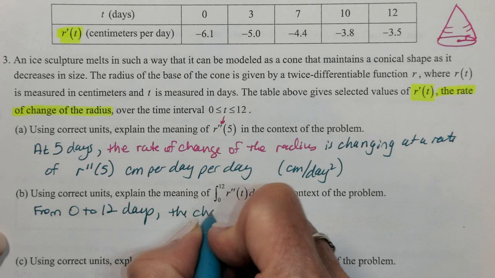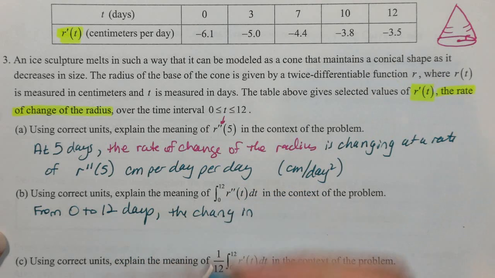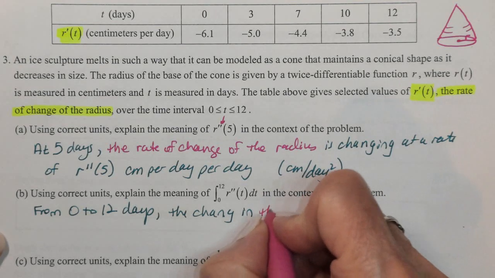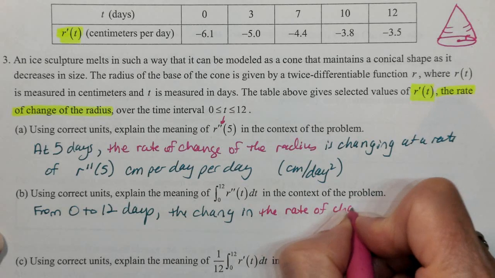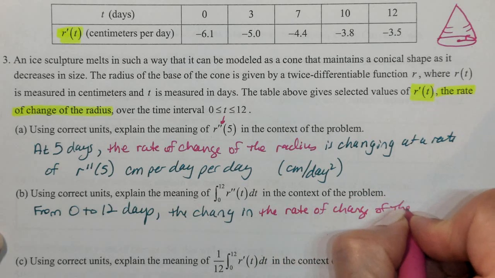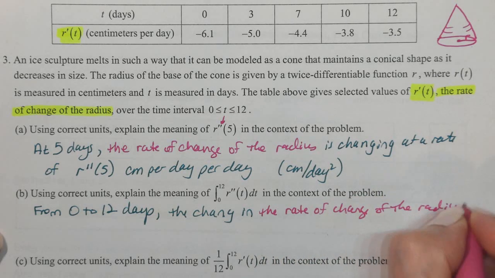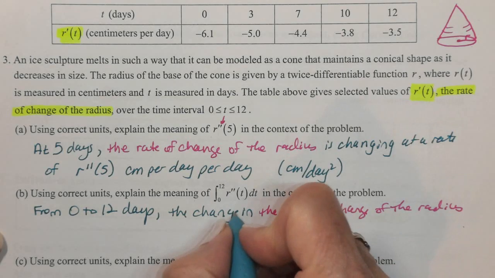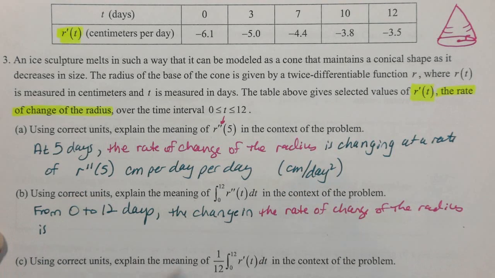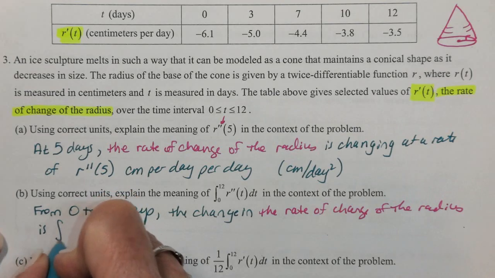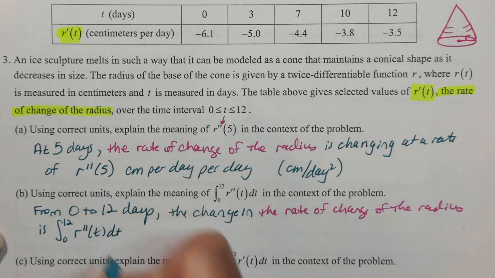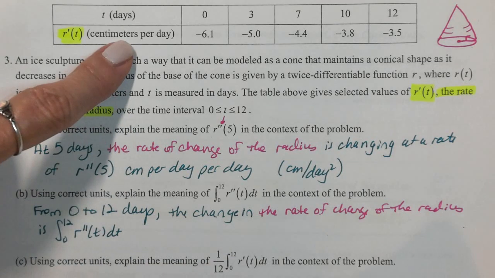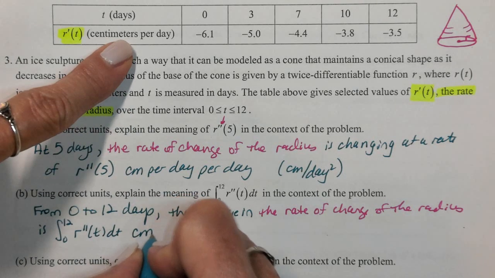The change in r prime, but I don't say r prime, I say the meaning of r prime, the rate of change of the radius, is that integral expression, integral 0 to 12, r double prime of t dt, and then units of r prime, centimeters per day.